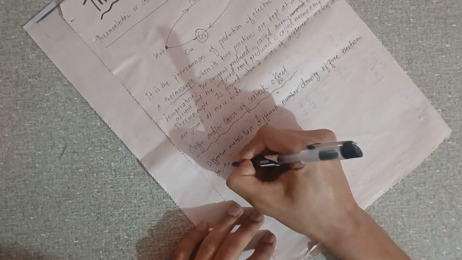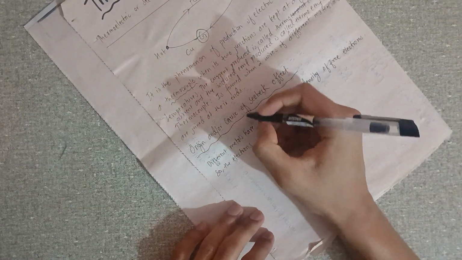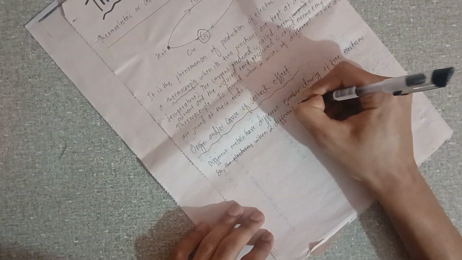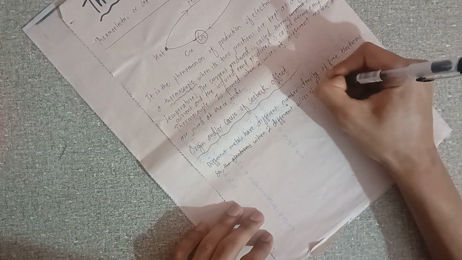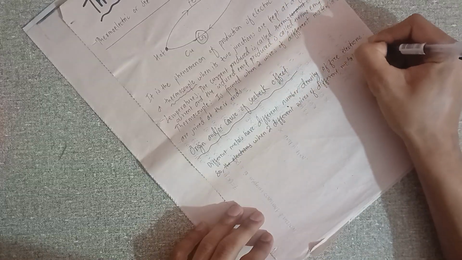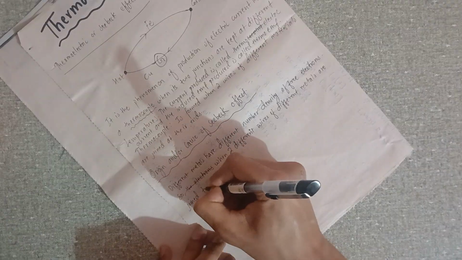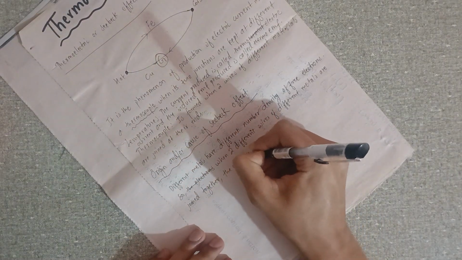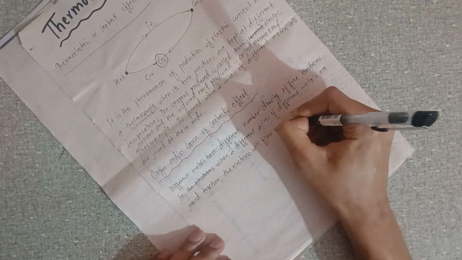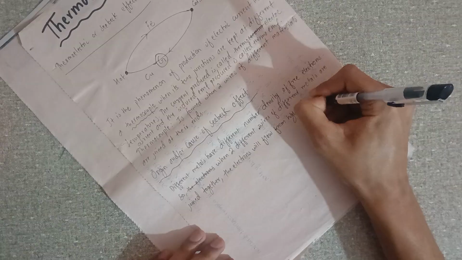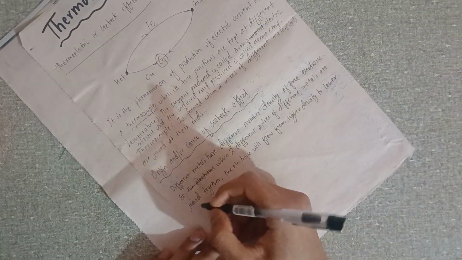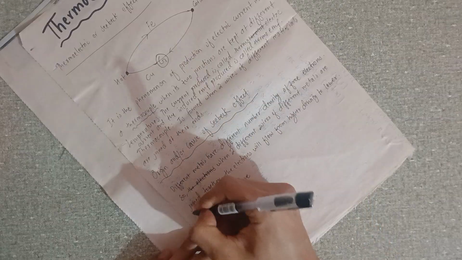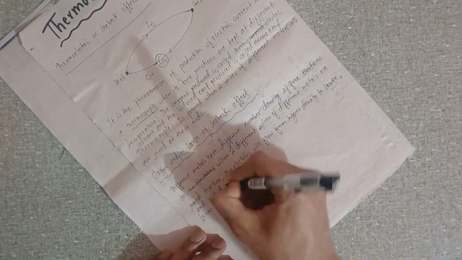So when two wires of different metals are joined together, the electrons will flow from higher density to lower density, and a potential is established.